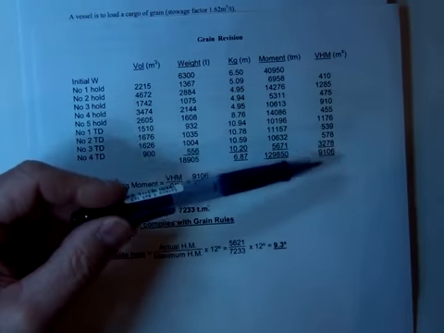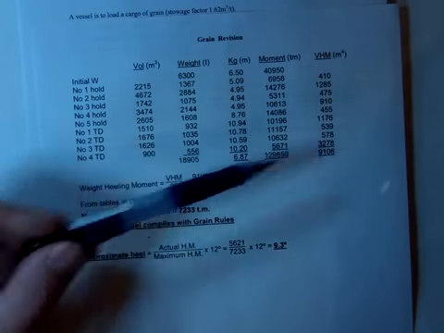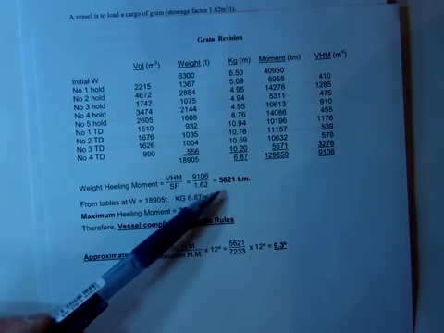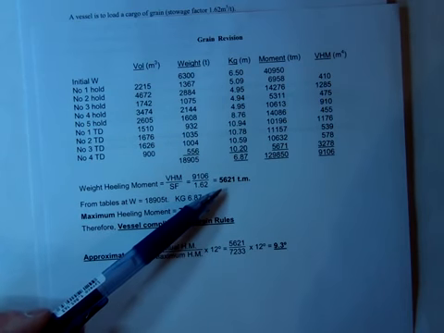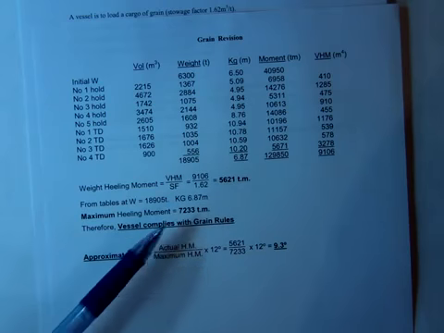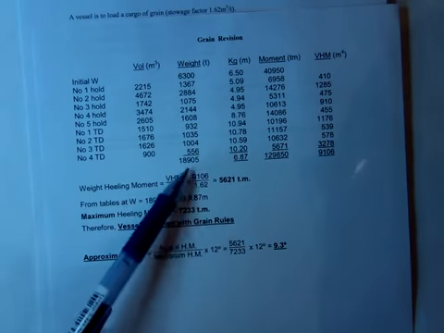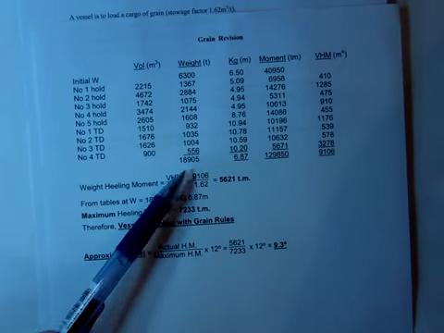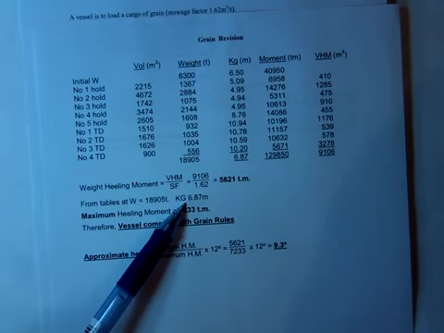So we get our total volumetric heeling moments here, divide by the stowage factor of 1.62, and that gives us our weight heeling moments. Now we go into the table with our displacement, 18,905, and our KG of 6.87.